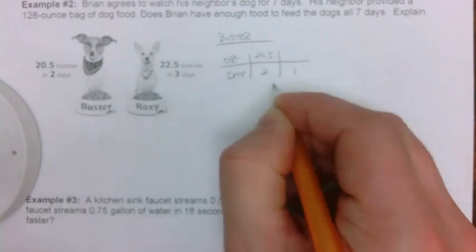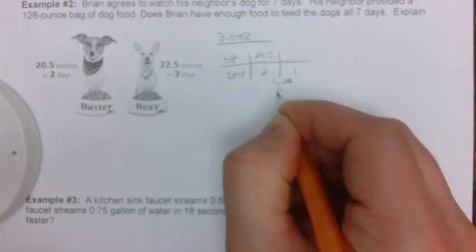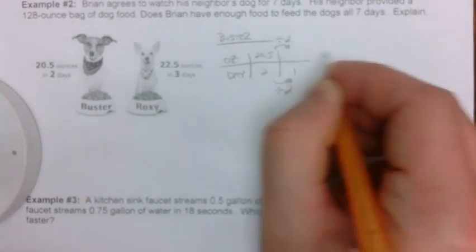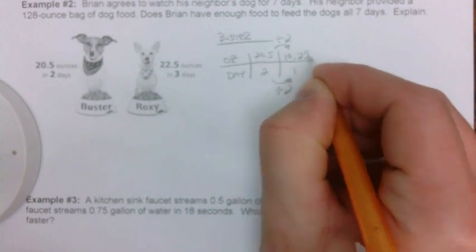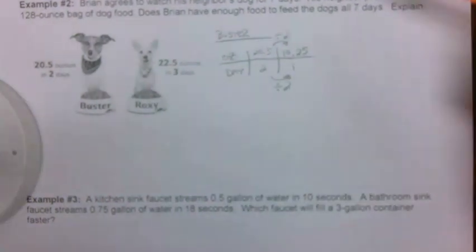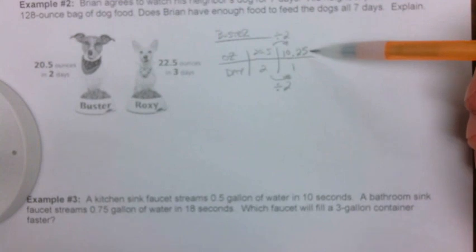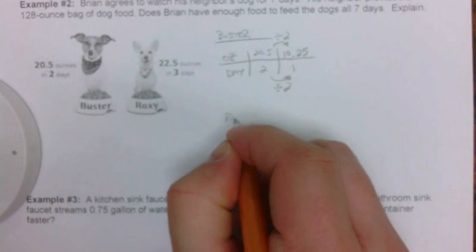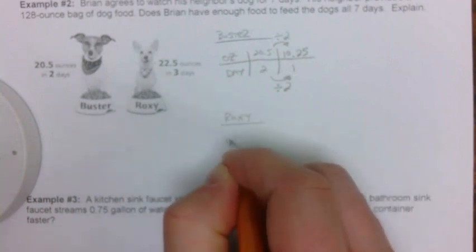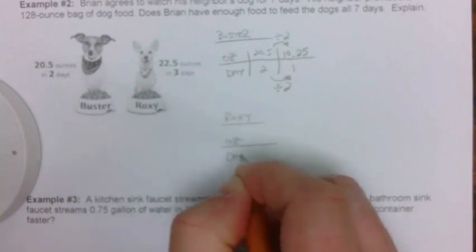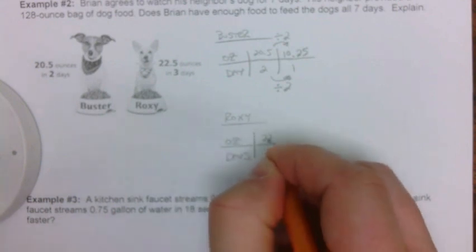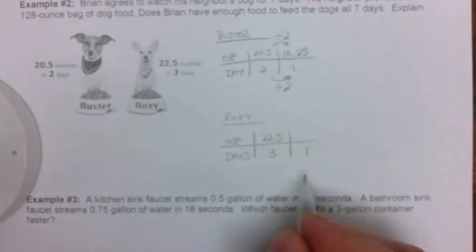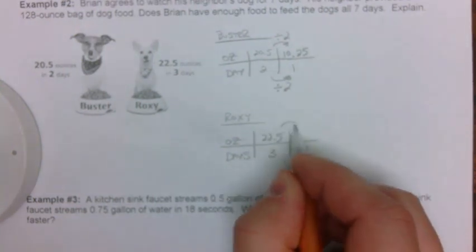We want to know how much food Buster needs each day, so we will divide 2 days by 2 to get to our 1 day. And if we do 20 and a half divided by 2, we get 10 and 25 hundredths. So Buster needs 10 and 25 hundredths ounces of food per day. Well, what about with Roxy? For Roxy, again, ounces to days, and we're told that Roxy needs 22 and a half ounces of food in 3 days. We have to figure out how much food Roxy needs in just 1 day.